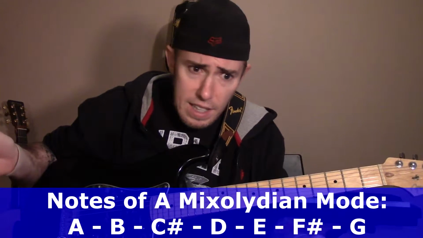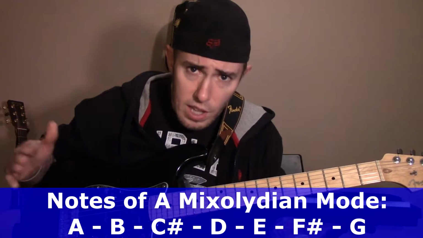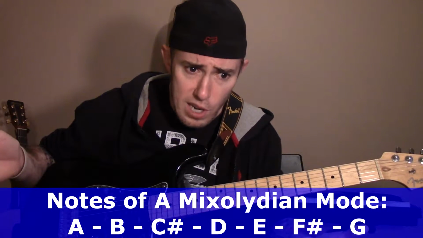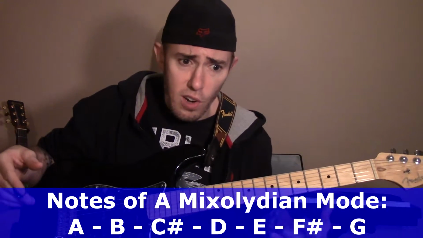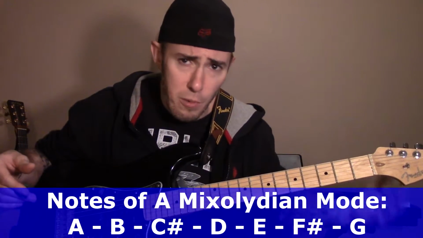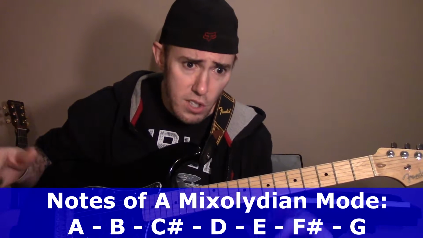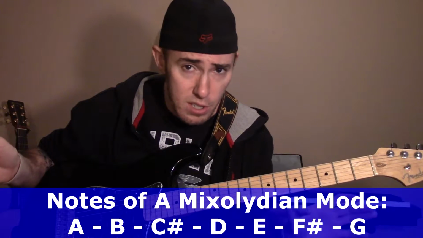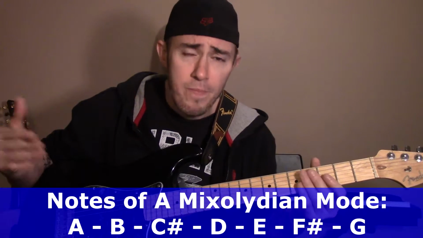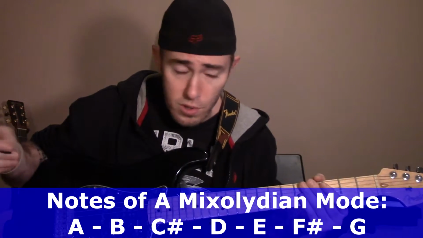But as I said in the previous lessons on the modes, generally chord progressions that consist of more than 2 chords start having the sound of either major or minor. Modal sounds generally work best over 1 to 2 chords max. Not always, there are exceptions to every rule, but in general, modes work best over 1 or 2 chords.